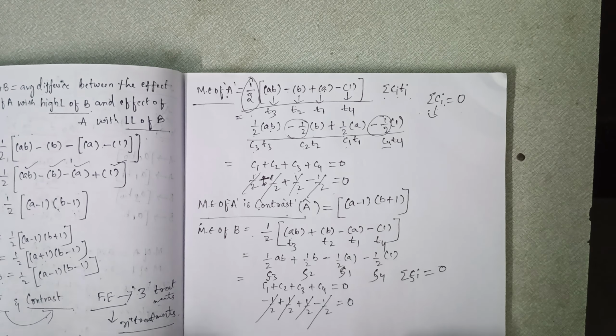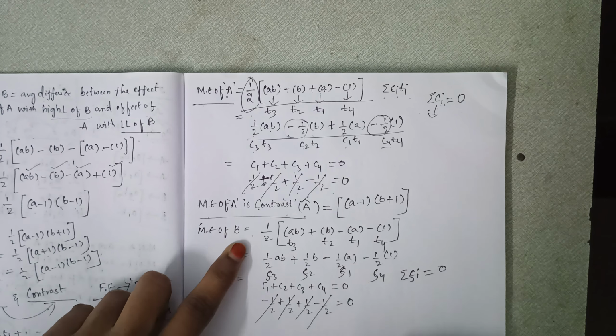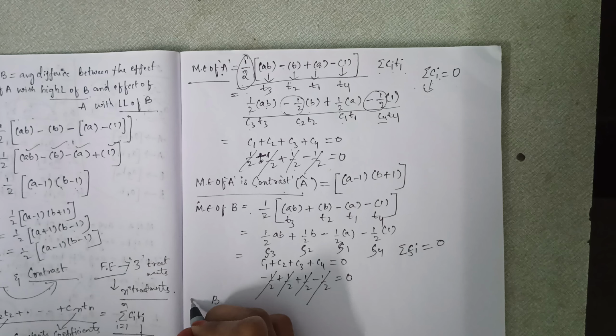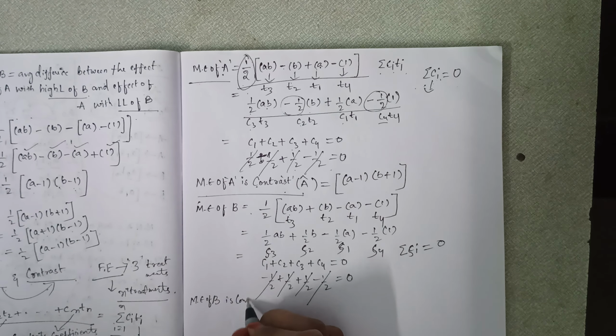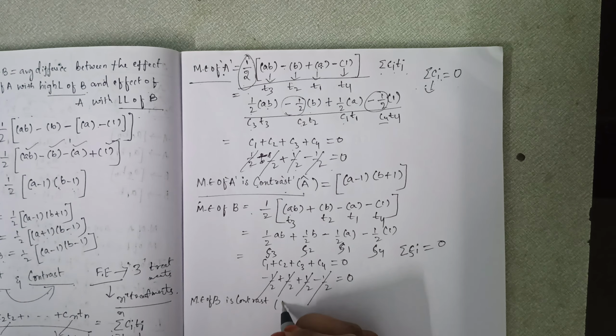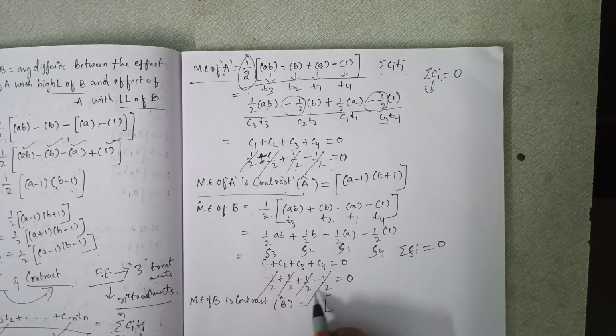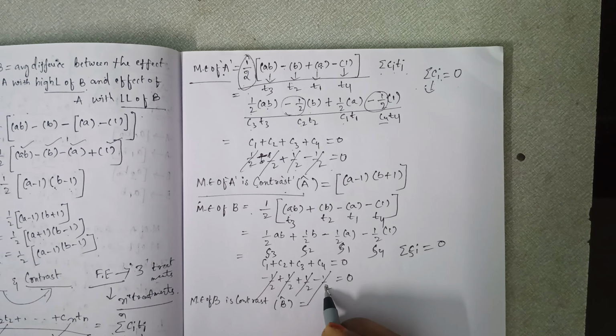So we can say that the main effect of B is also a contrast. So the contrast can be represented as: main effect of B is a contrast, B hat, which is equal to, so the coefficients will be 0.